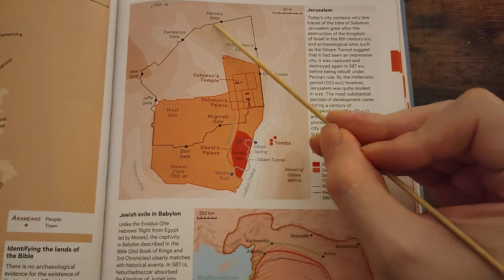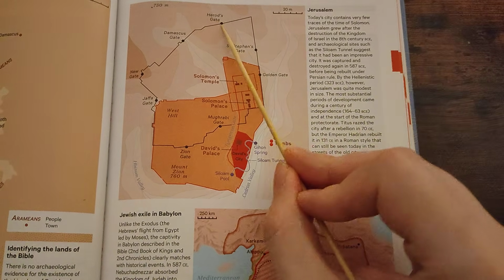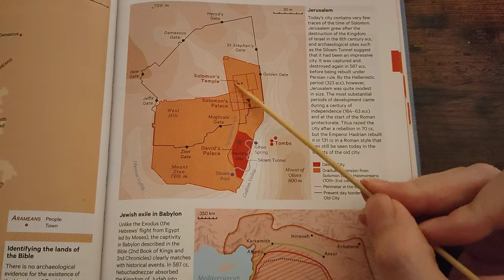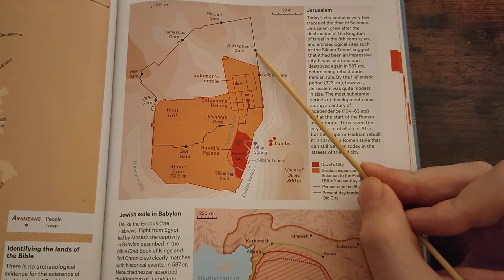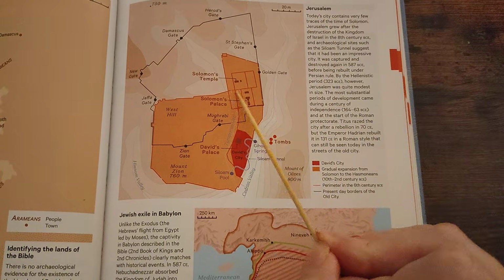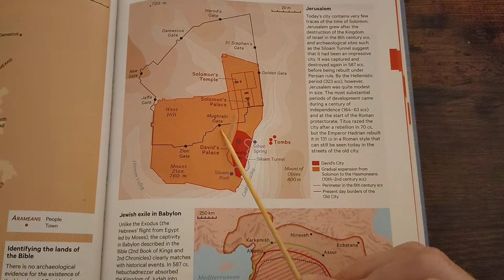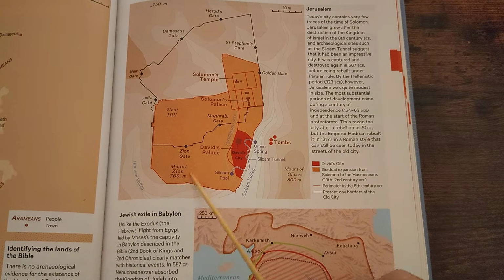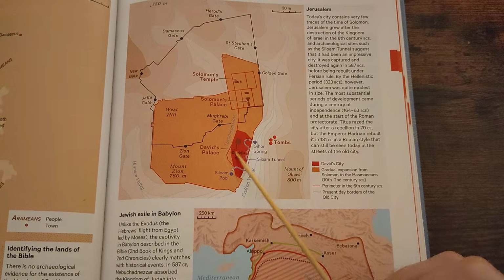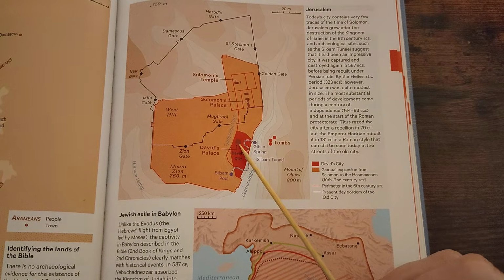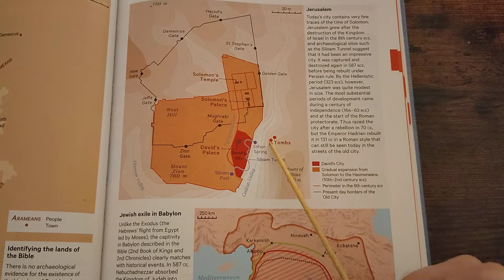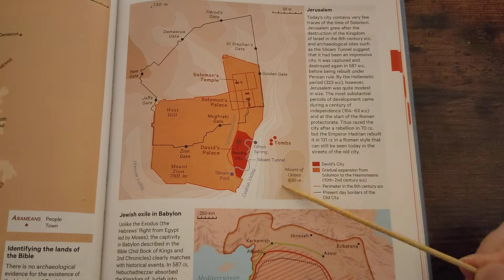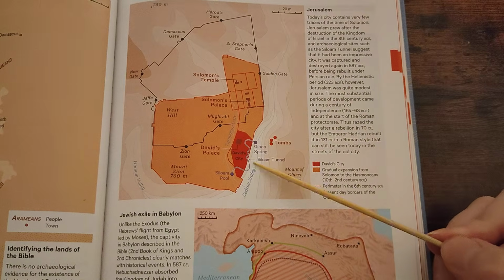As we can see, Herod's Gate, Damascus Gate, the New Gate and Jaffa Gate, Solomon's Temple here, the Golden Gate, St. Stephen's Gate, Solomon's Palace, the Mokhrabi Gate, the West Hill, Zion Gate, Mount Zion, and then David's City, David's Palace, tombs here, Gihon Spring, Siloam Tunnel, the Mount of Olives, and the Kidron Valley.